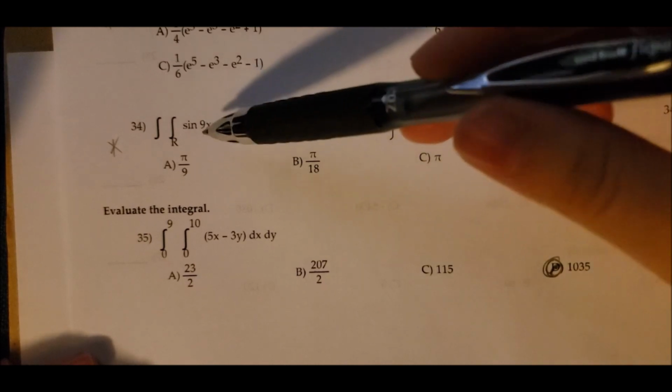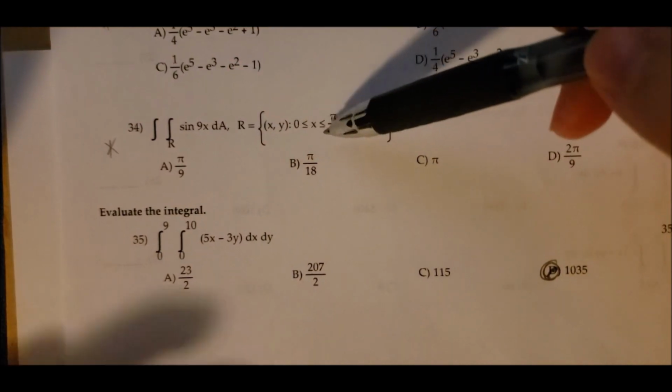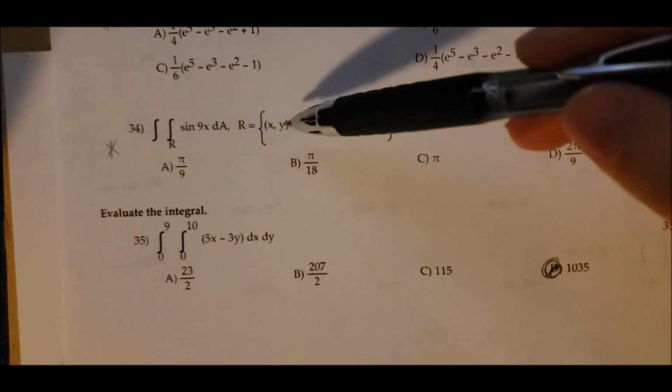So number 4, again, I have a double integral over an area, over a region.